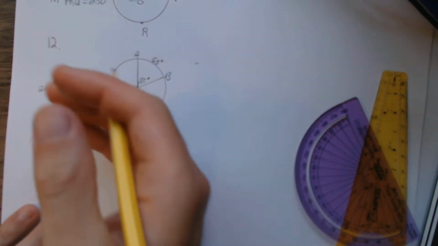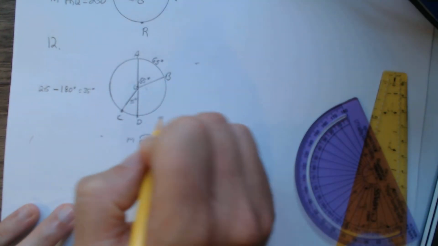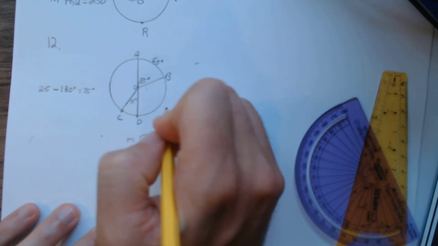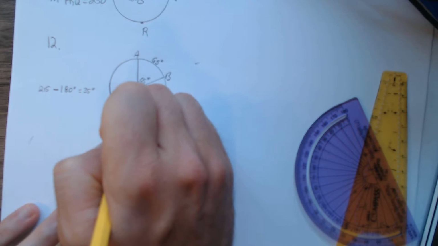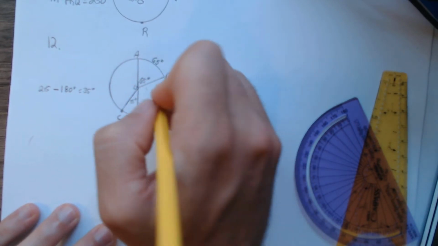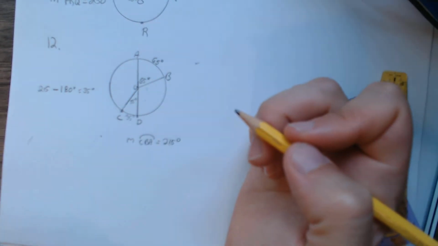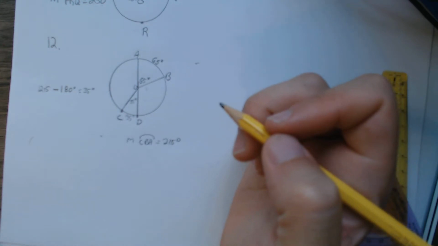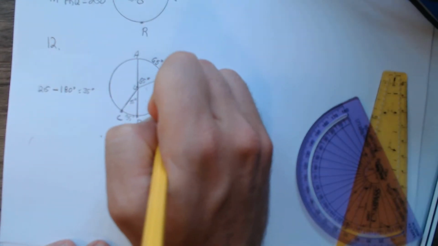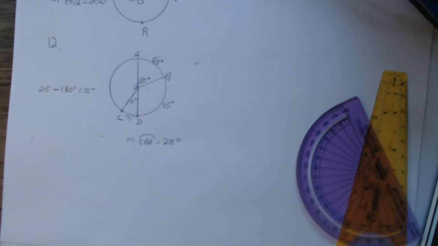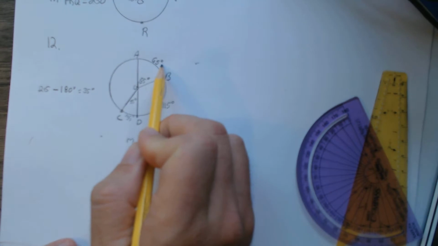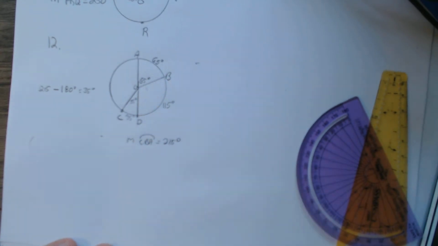Maybe we'll label each arc with its measure, so just make this 35 degrees, and then this one would be, let's see here, it's 180 minus 65, 115 degrees. Okay, so I labeled it. And the arc measure goes out here, and the angle measure is right here. So there's 12.